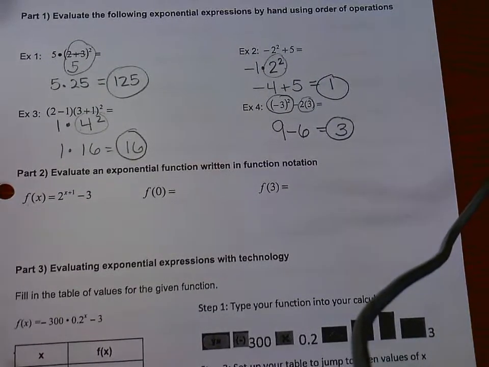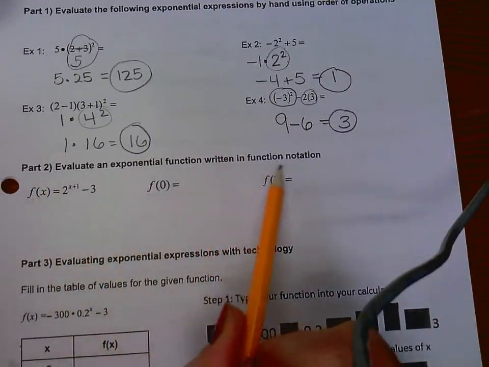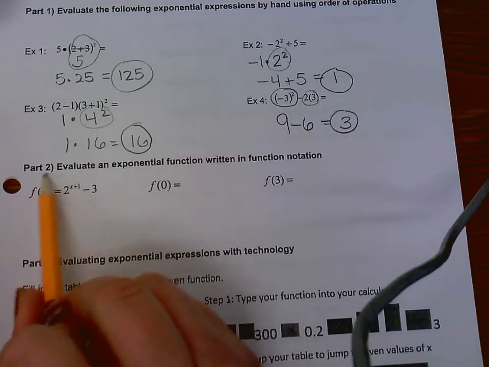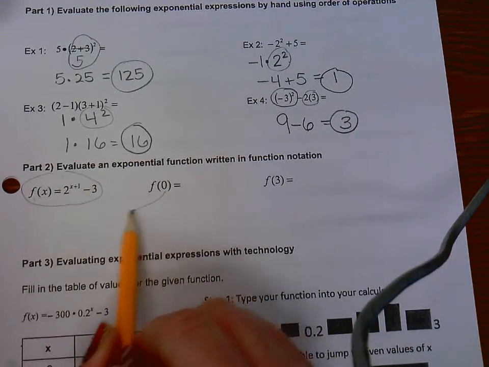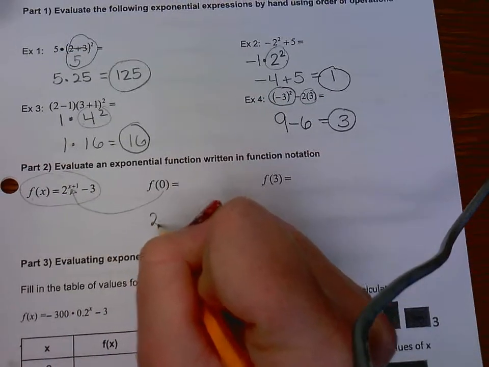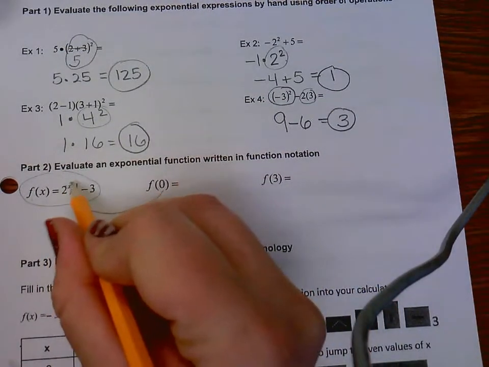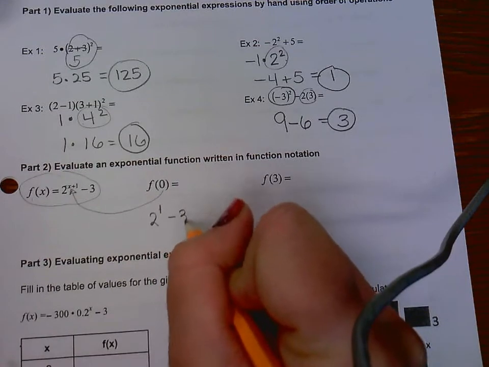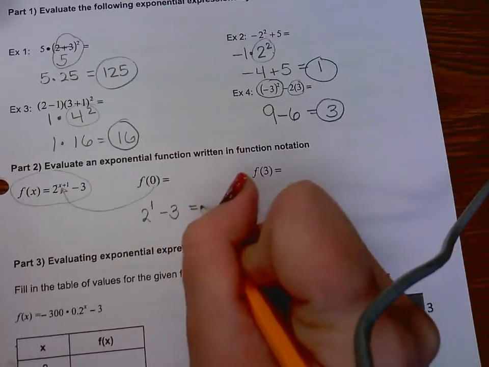Part 2 is evaluating something written in function notation. So here is your exponential function. It wants you to plug in 0 and see what you get. So I'd have 2 to the first power, because 0 plus 1 is 1, and then I'm subtracting 3, and 2 minus 3 is -1.